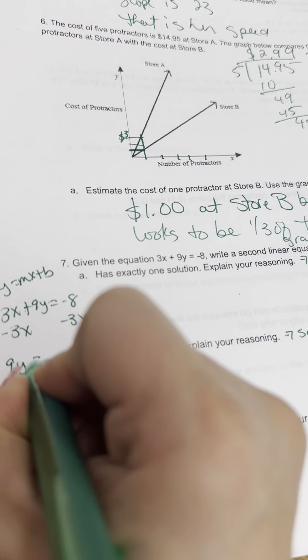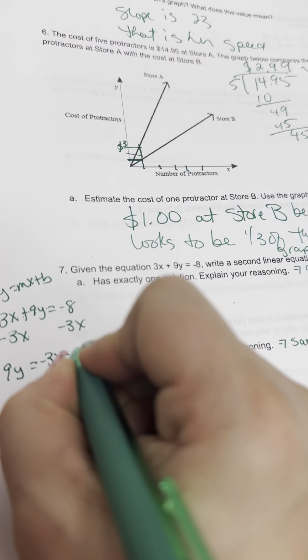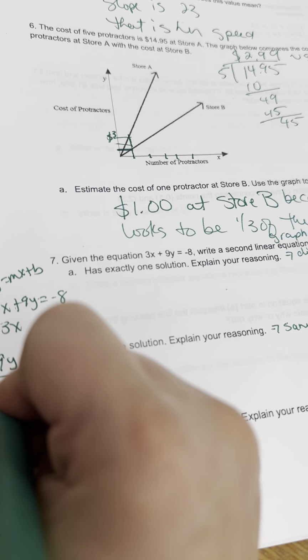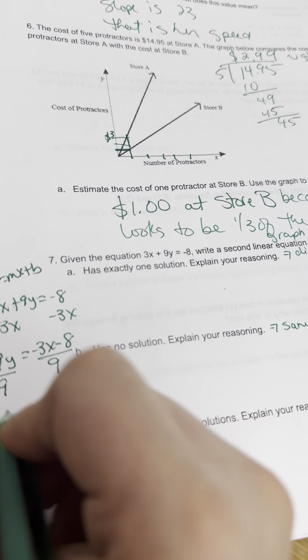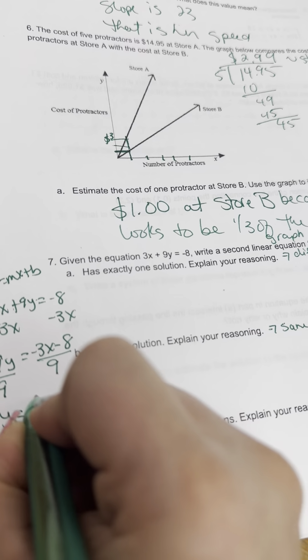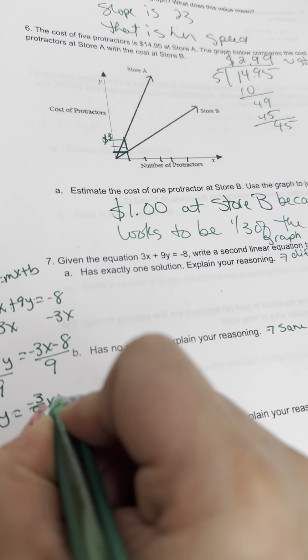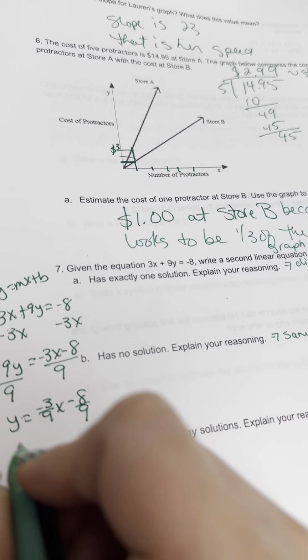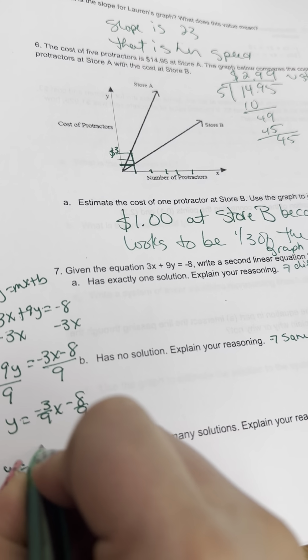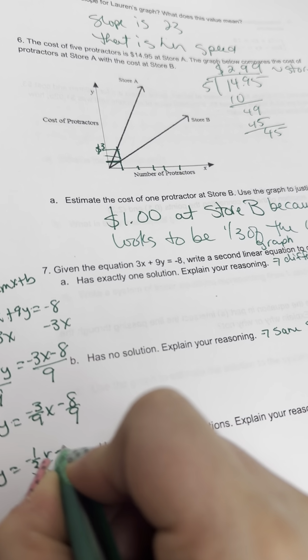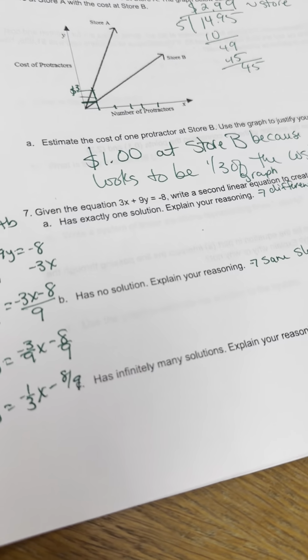So I have 9y equals negative 3x minus 8. Now I need to divide both sides by 9. So y equals negative 3/9 x minus 8/9, and this simplifies to y equals negative 1/3 x minus 8/9.